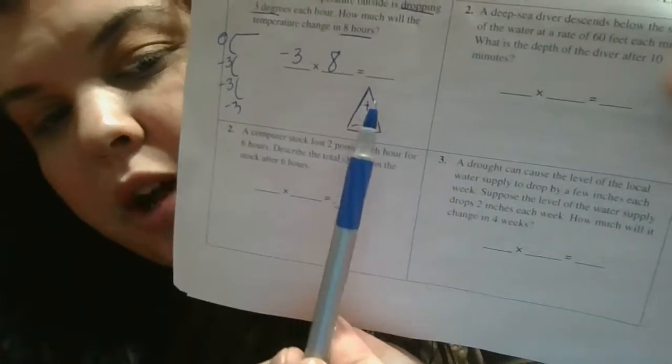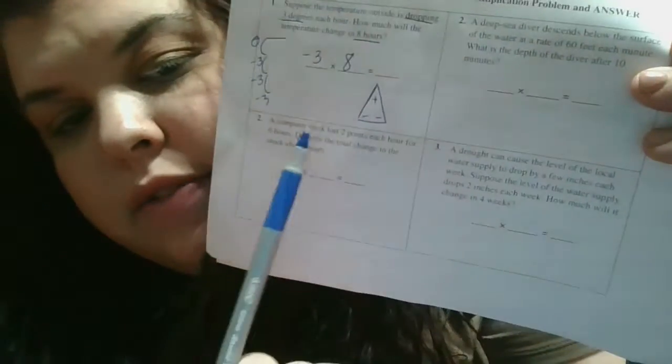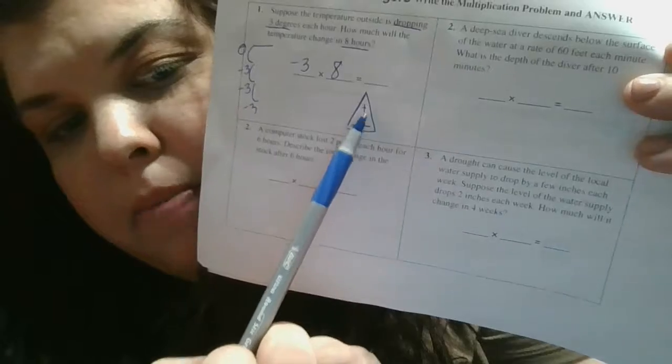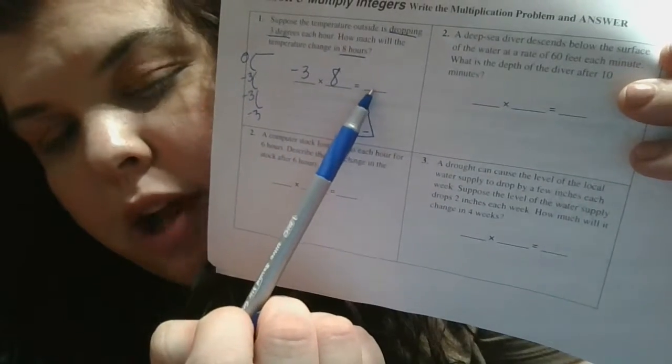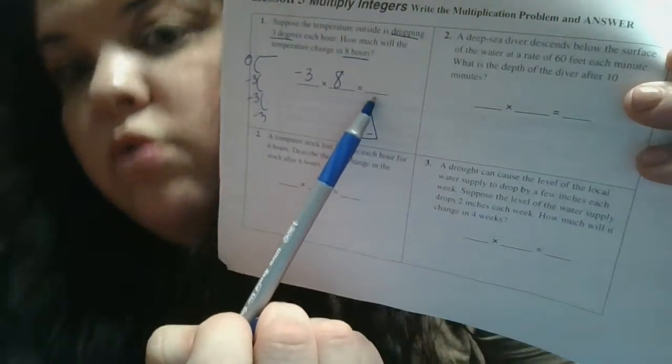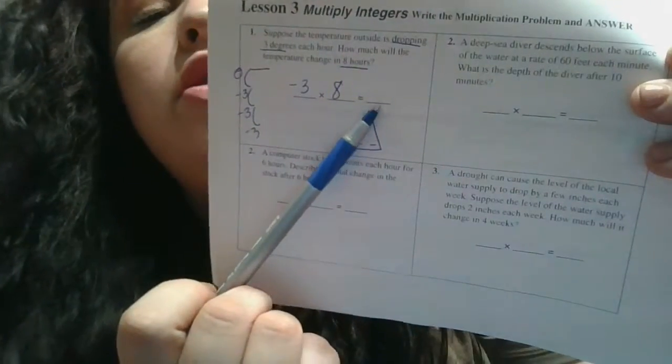So I have the positive up top and 2 negatives. So I'm multiplying a negative, so I'm going to cover the negative, and a positive, so I'm going to cover the positive, and I'm left with a negative. Oh, my face is up in it again. So my answer is negative.